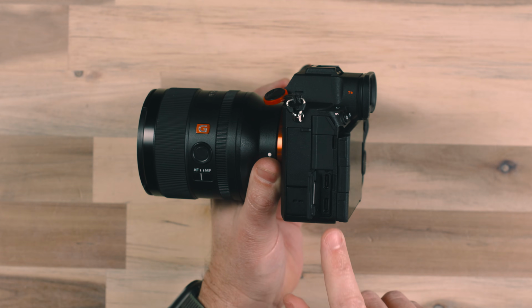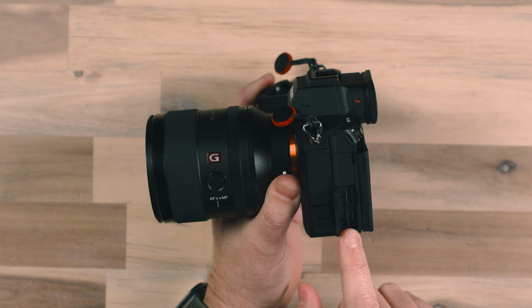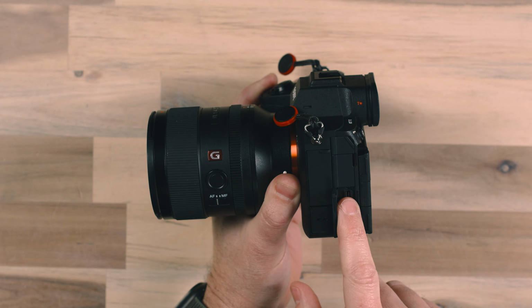The last door on the bottom has 2 USB Type-C ports here, which is great because one can be connected to a computer for something like live streaming or copying of files off of your camera, and the other one can be used for charging the camera. Having 2 USB-C ports on the camera is a complete game changer for those of us that are using our cameras for long periods of time and might run into battery issues.